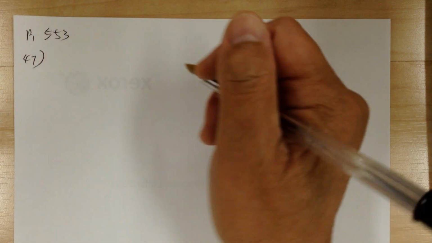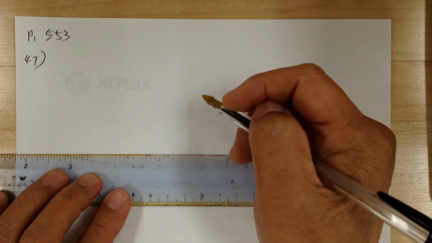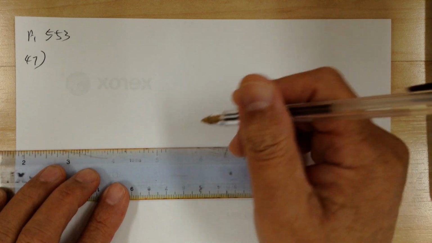Okay, number 47, it says the terminal sides are in standard position. Draw the angle and approximate measures. So if you don't have a protractor, just kind of estimate.